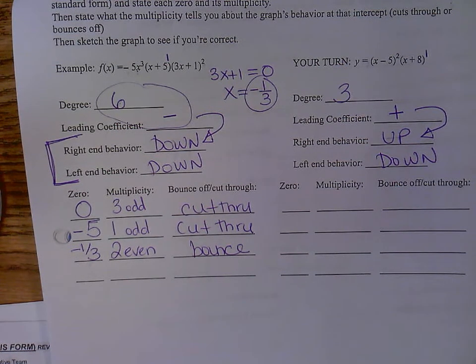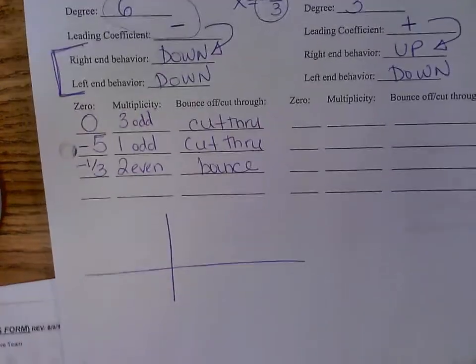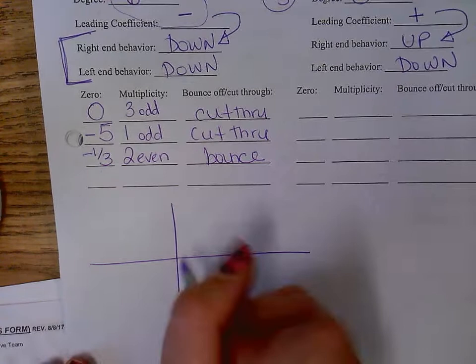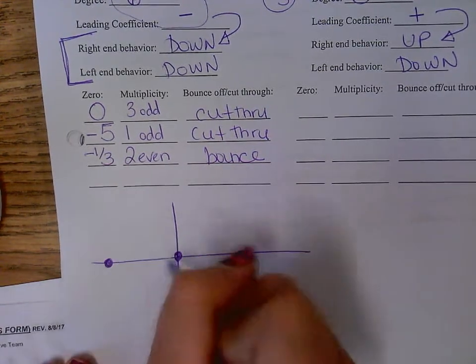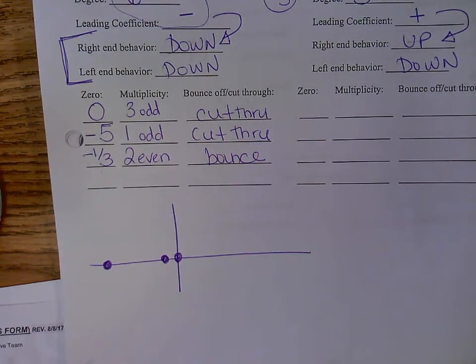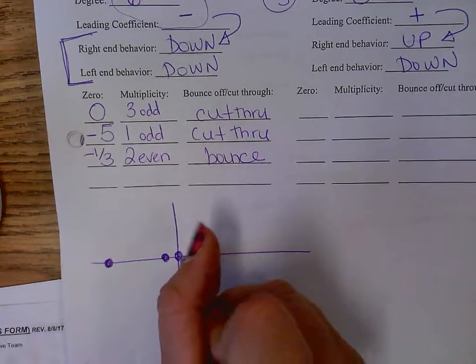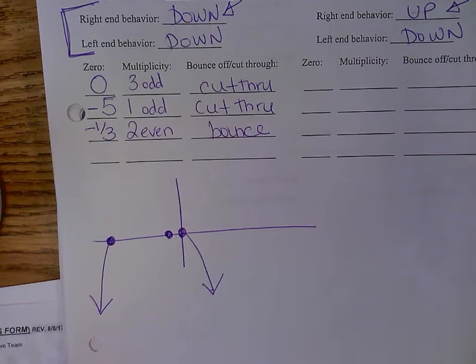So let's sketch what this graph will look like. I'm going to plot my x-intercepts. So I have 0, -5 would be way over here, and -1/3 would be here. And I've already written down the end behavior. So I know that it goes down on the right and down on the left because I already discussed end behavior.